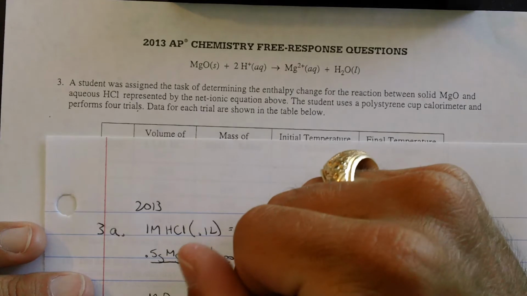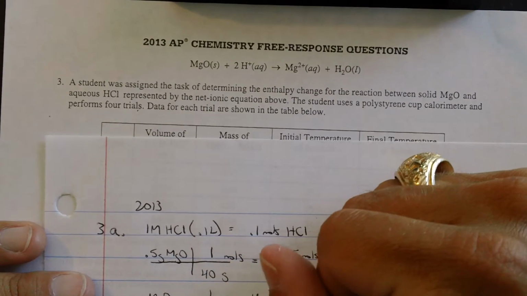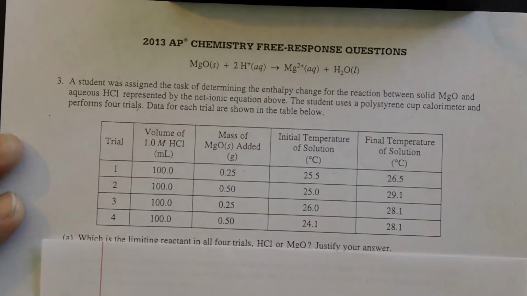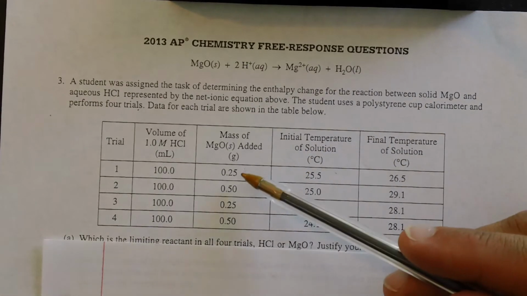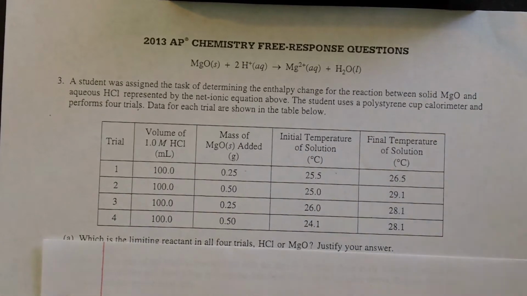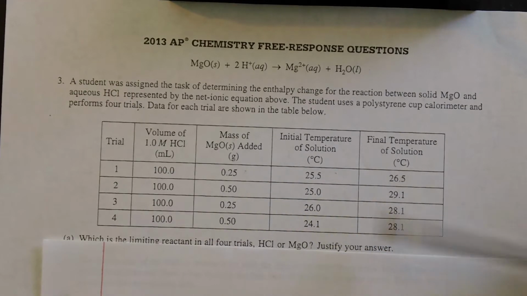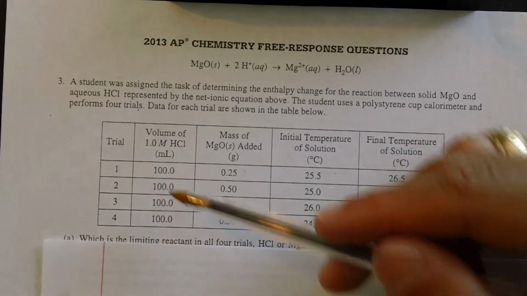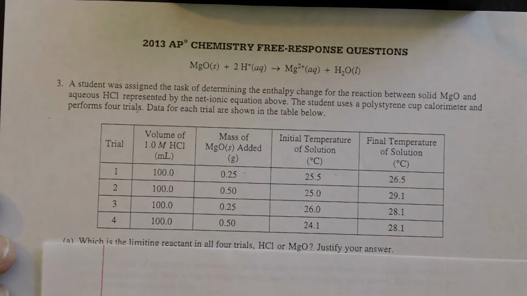must be the limiting reactant. For us on this test, because we're not going to do a lot of math, I could see them asking that question and not having you do calculations. And so the limiting reactant determines the change in temperature. Because there's a fluctuation in different changes in temperature, that means that this guy must be the limiting reactant. If this was the limiting reactant, the change in temperature would be the same every time.